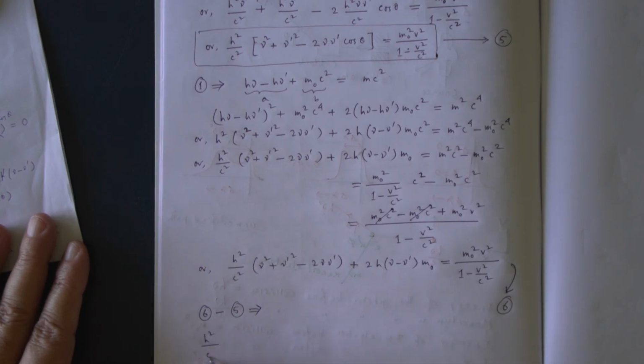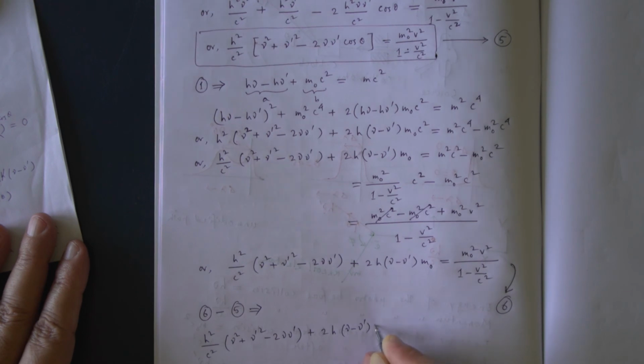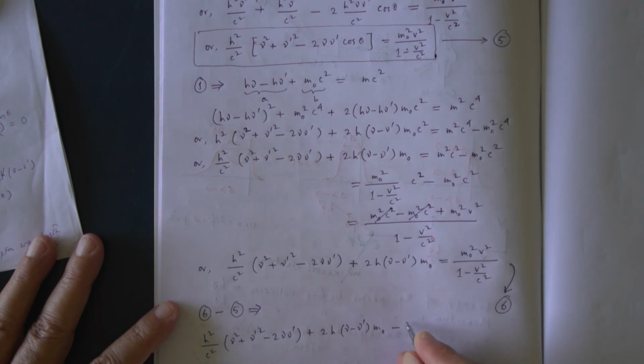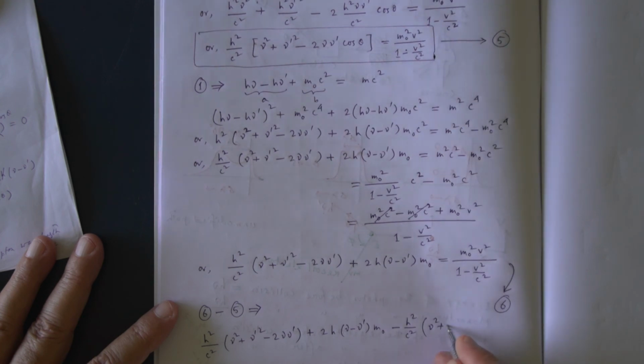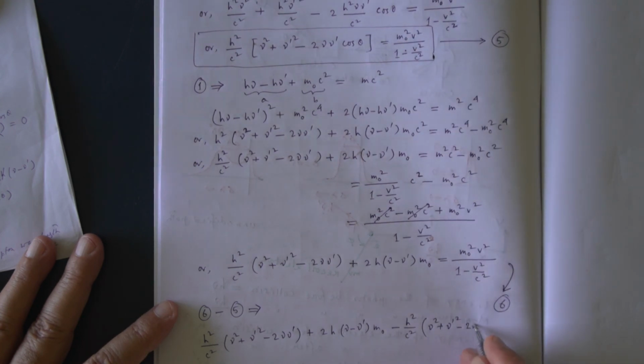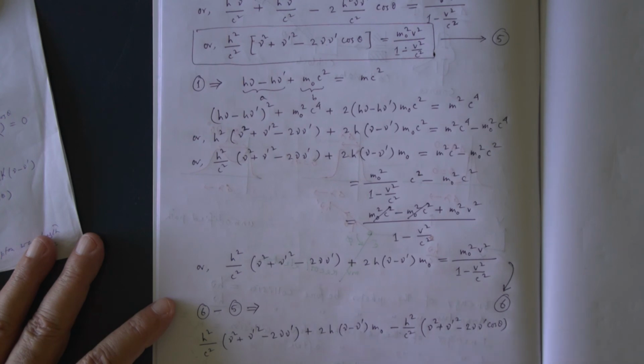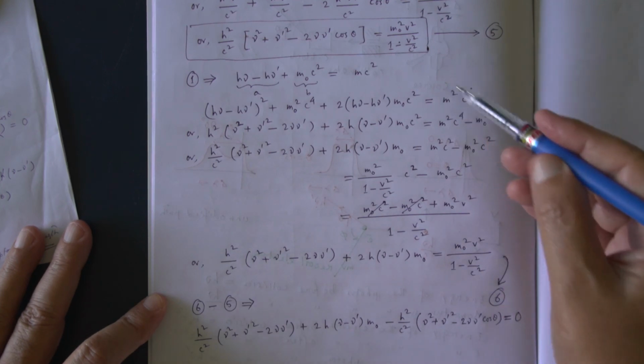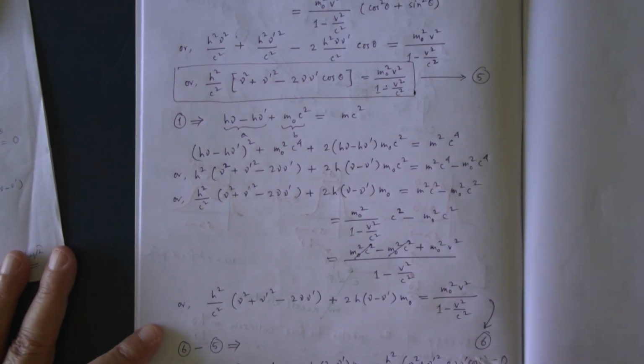(h²/c²)(ν² + ν'² − 2νν' cos θ) + 2h(ν − ν')m₀, then minus (h²/c²)(ν² + ν'² − 2νν'). Okay, and that will be equal to 0, because the right hand side is the same, so this will be 0.